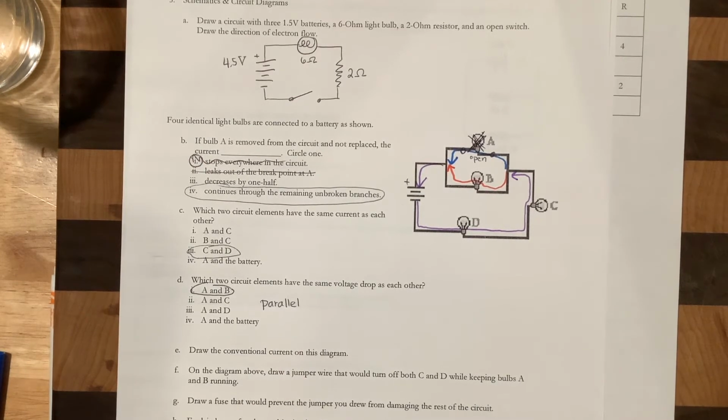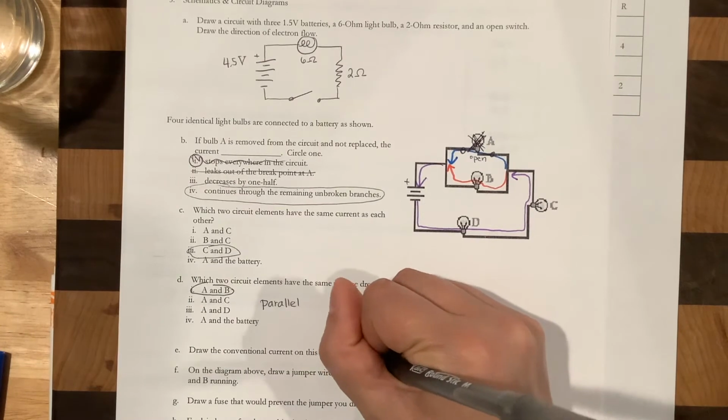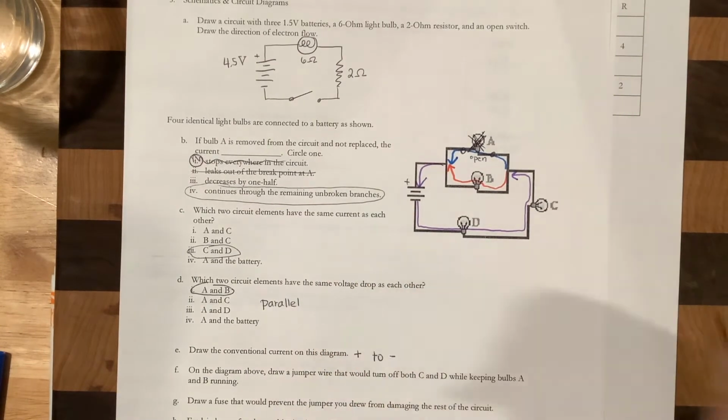So, it says draw the conventional current on the diagram, and I wish I had seen that because I actually drew the direction of electron flow. If I want to draw conventional current, I should be drawing this from positive to negative.